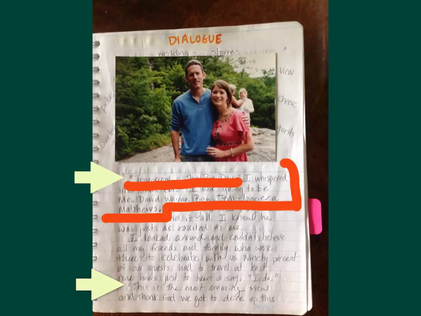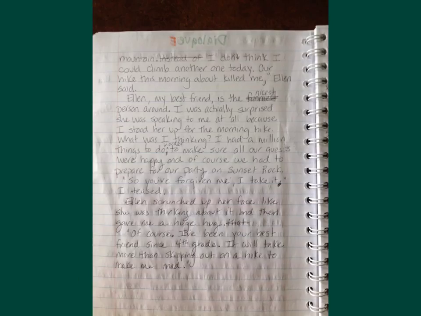Again, I have more proof of dialogue where my character Ellen says, "This is the most amazing view, and thank gosh we got to drive up the mountain." Here is more proof of dialogue on the back of my page. And right here, I give lots of background information for the reader, and then I use a little bit of dialogue. Then I give a little more background information, and I use more dialogue.